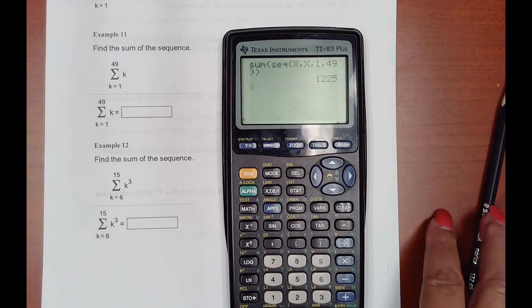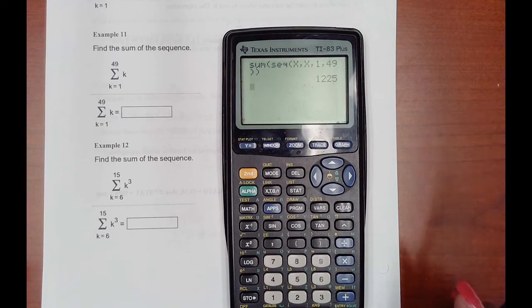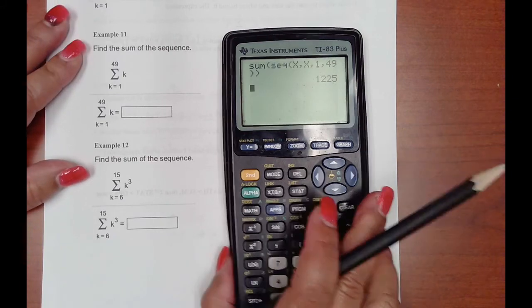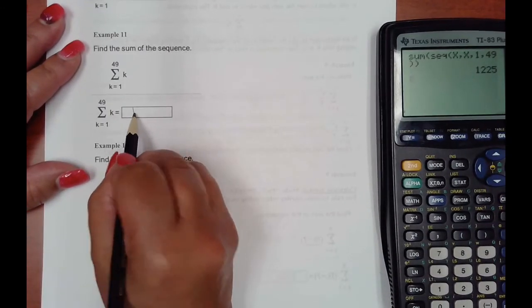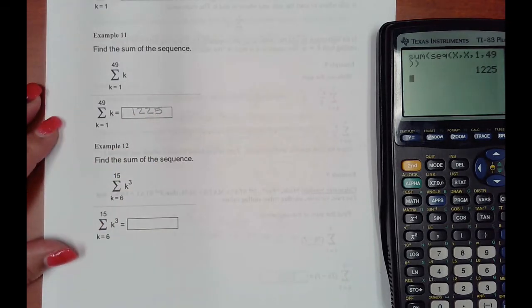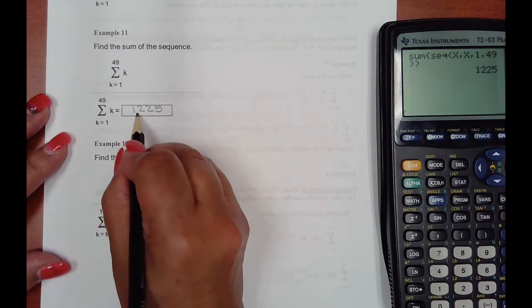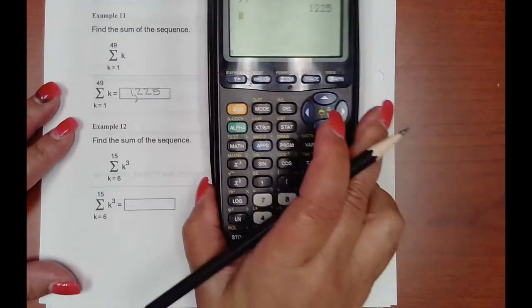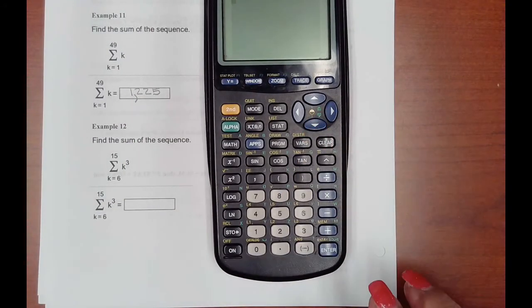And so the answer for this, if you had listed all of these terms and added them together, they would sum together to be 1,225. Okay, moving to number 12. Get a little bit more practice with that.